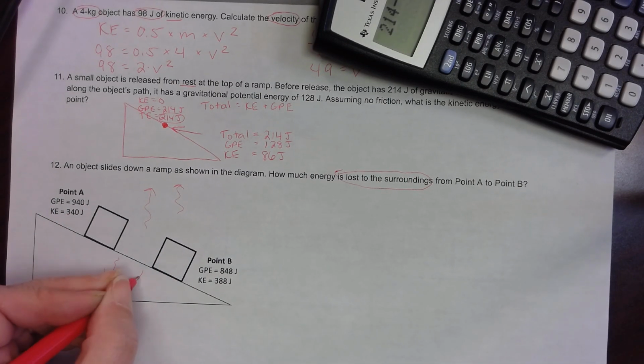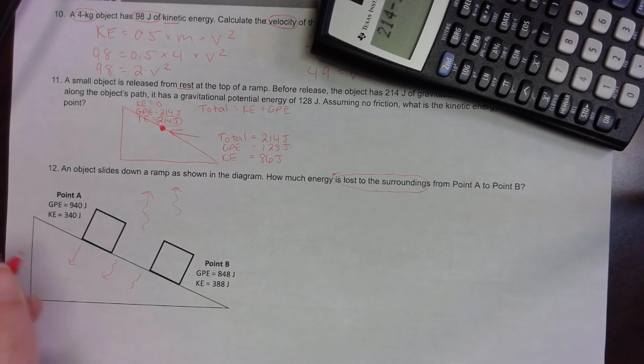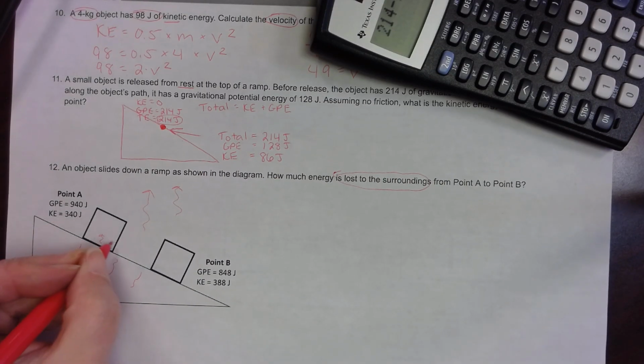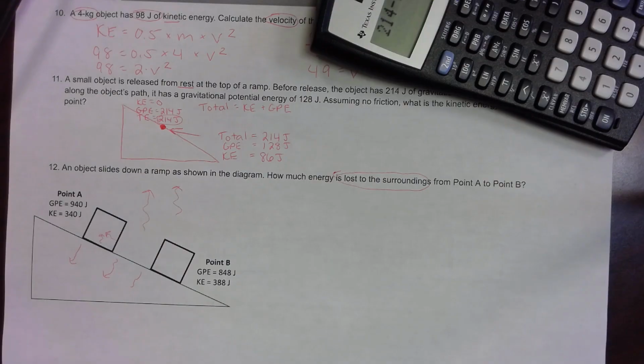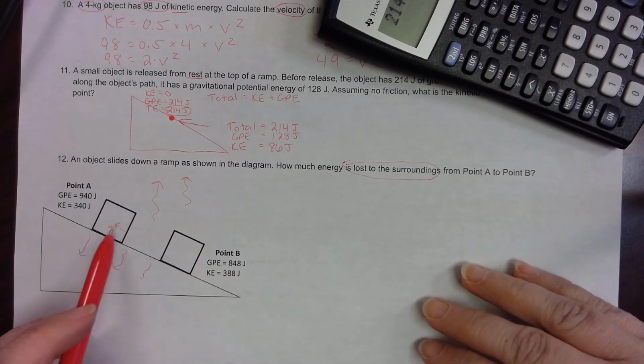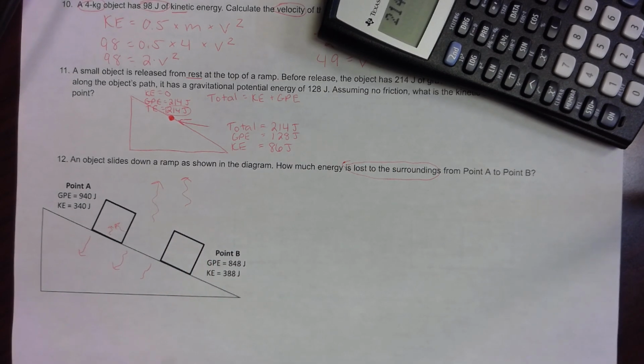Some of the energy, as it's sliding, the friction will add heat to the ramp. Some of it will even go into the object itself. So some of the potential and kinetic energy is just going to change form. It's not going to disappear. It's not going to be destroyed. It's going to change into another form that's no longer part of the system.